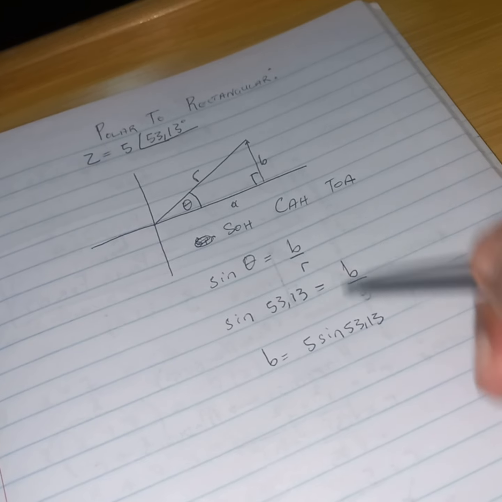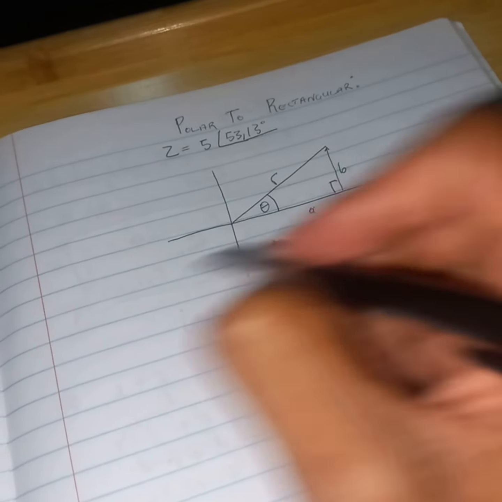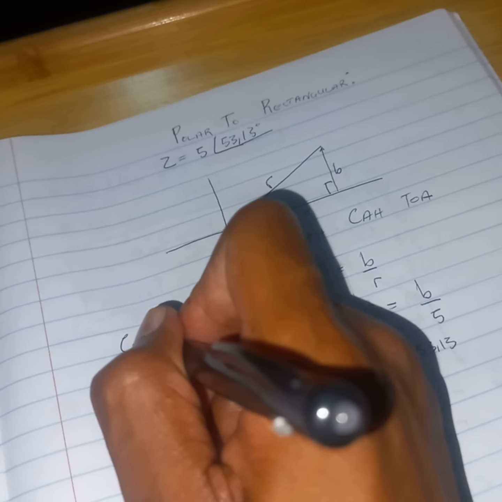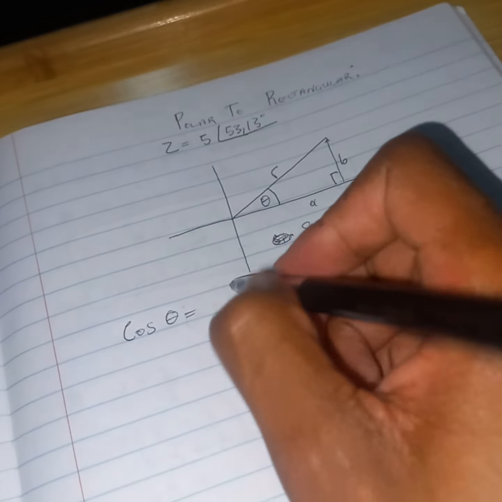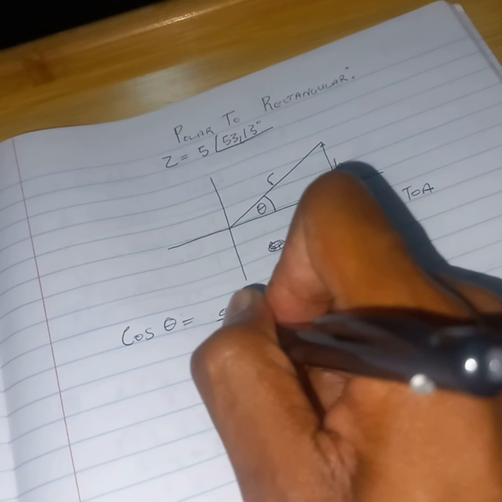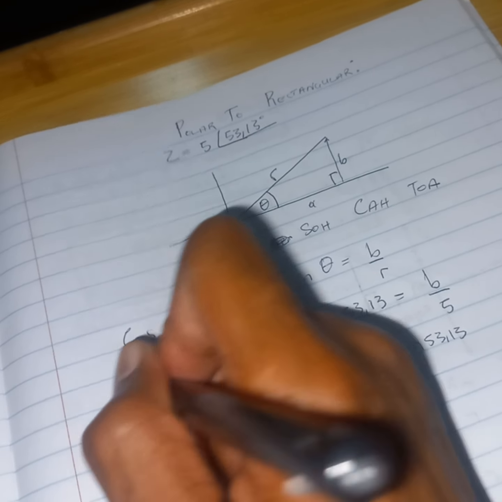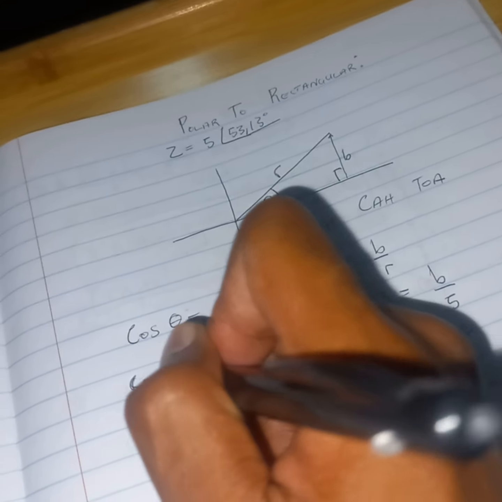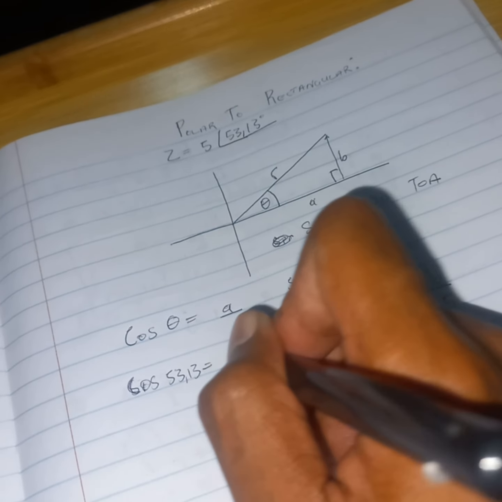And then we do the same for a, and we say cos of theta is the same as the adjacent, which is a, all divided by r, which is the hypotenuse. Cos of theta, which is 53.13, is the same as a. We do not have that.